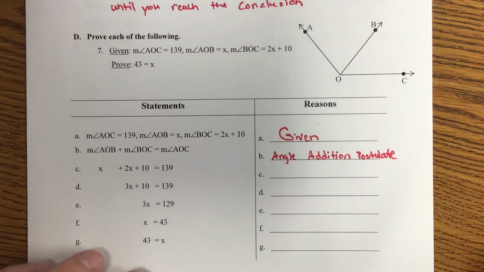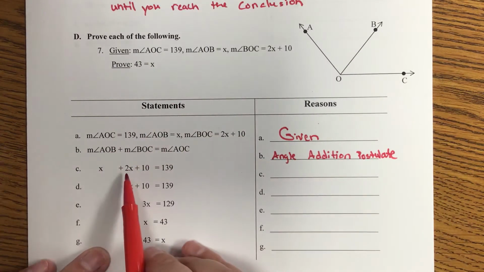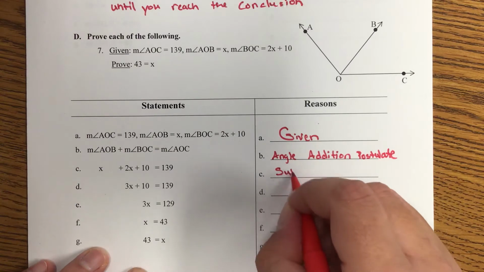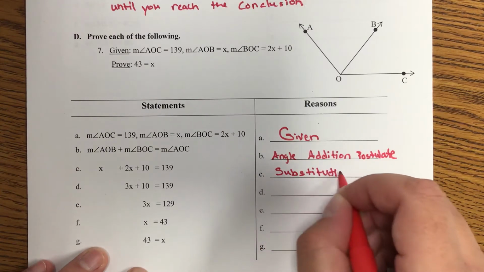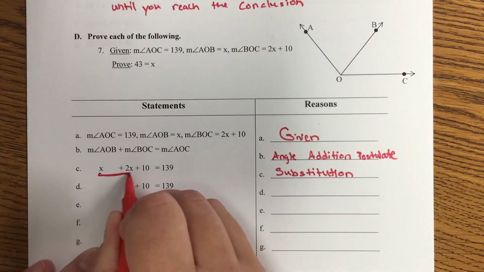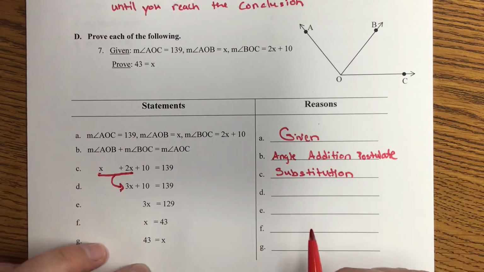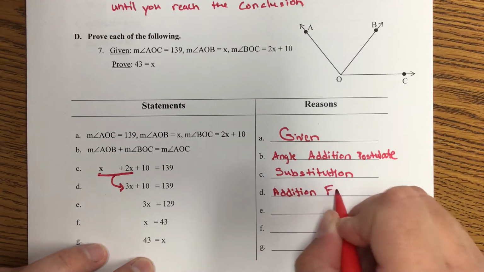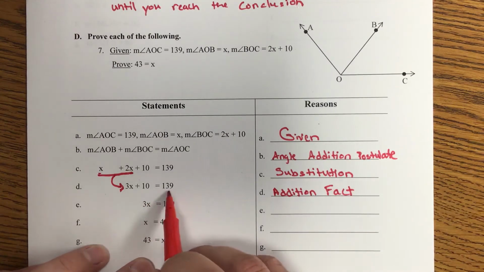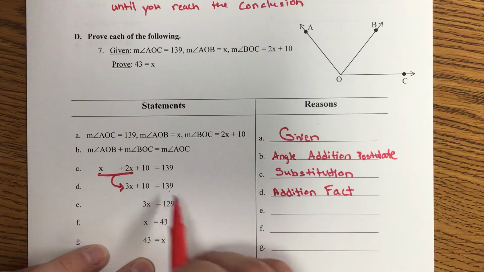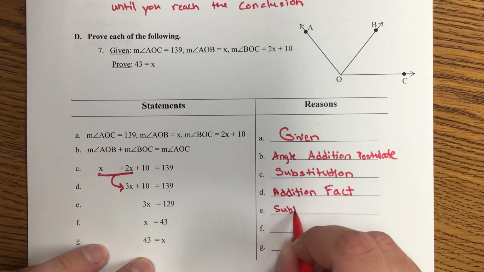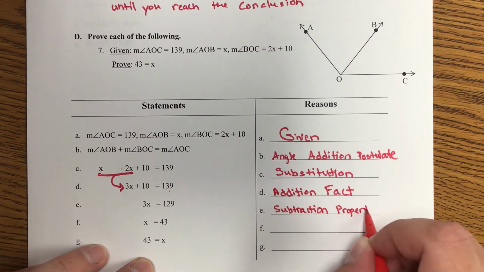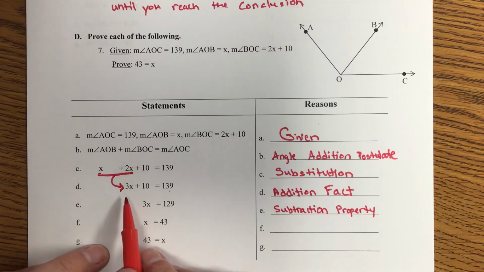So the next part is AOB is x, BOC is 2x plus 10, and AOC is 139. They just did substitution. Okay? They combined x plus 2x to get 3x, and it's on the same side of the equal sign. So it's an addition fact. Then they subtracted 10 to the other side. That's how they got 129. So that's subtraction property. Okay.